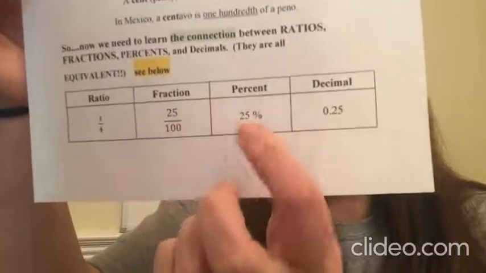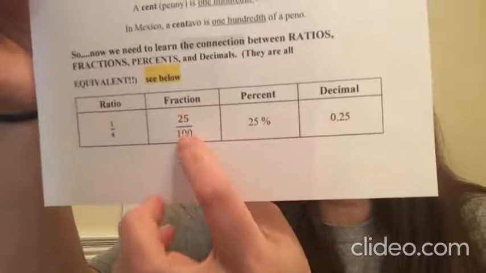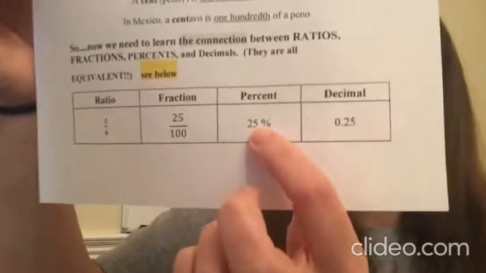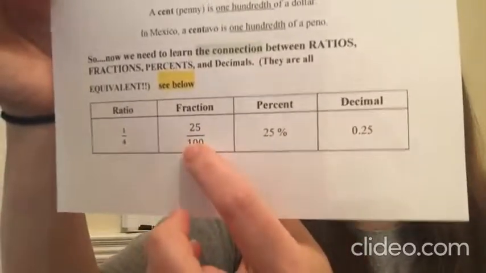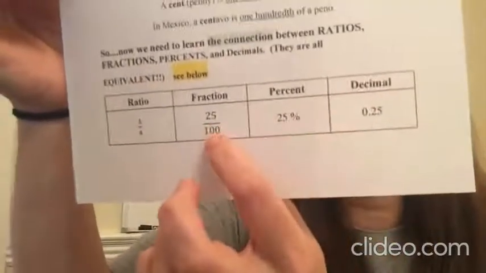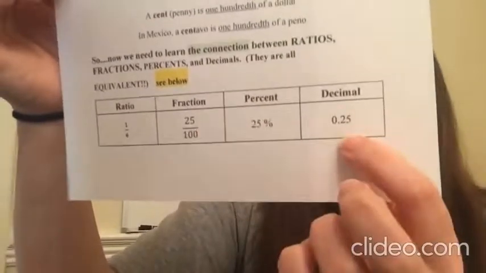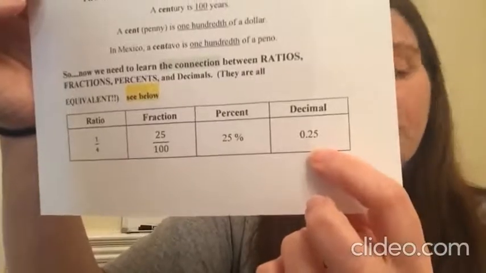To go from fraction to percent, if you get it out of 100, the numerator becomes your percent, so you have 25%. And if we do a decimal, if you say 25 divided by 100, you get 0.25.